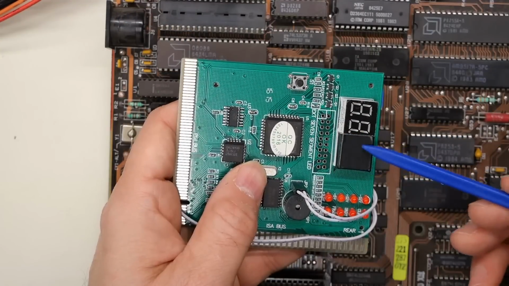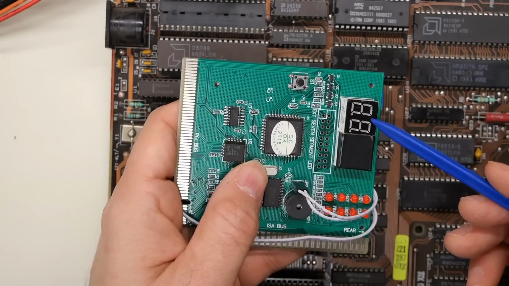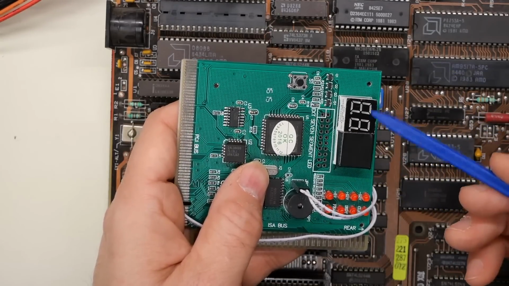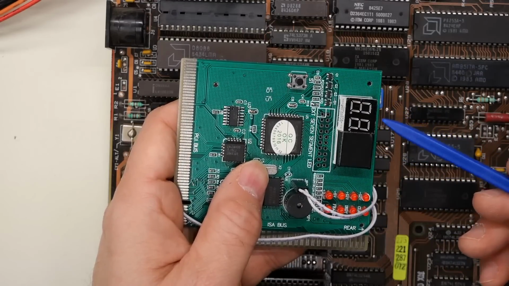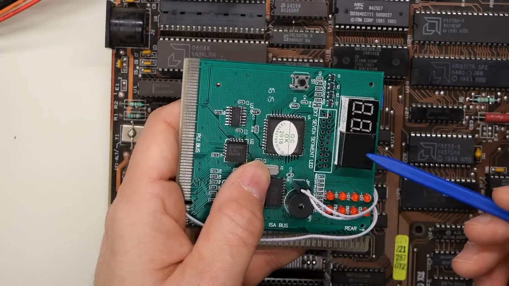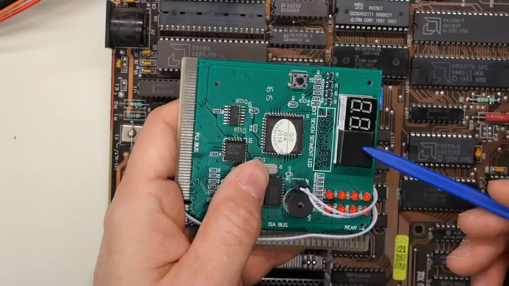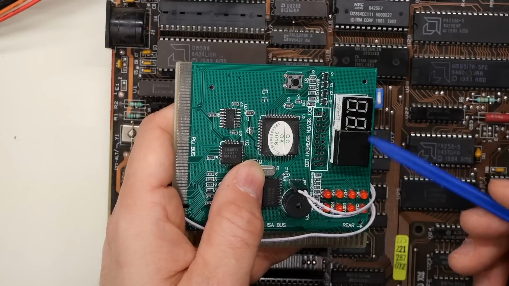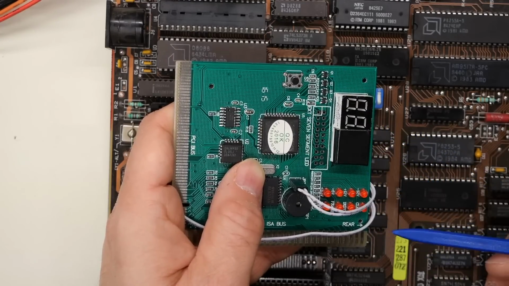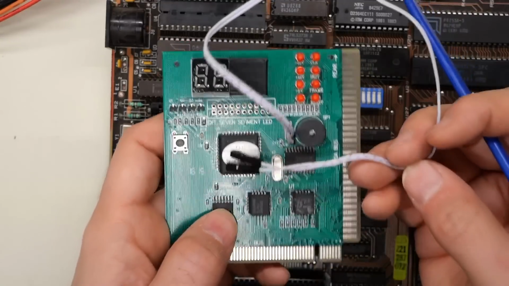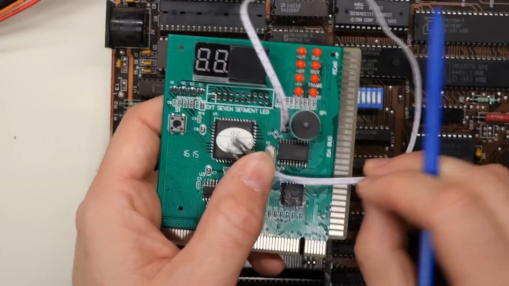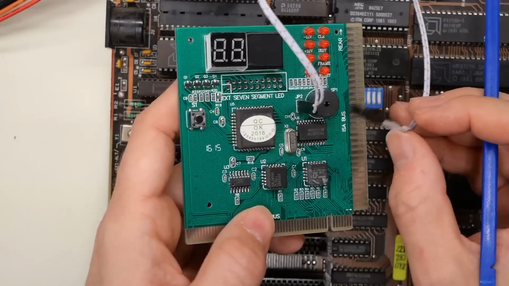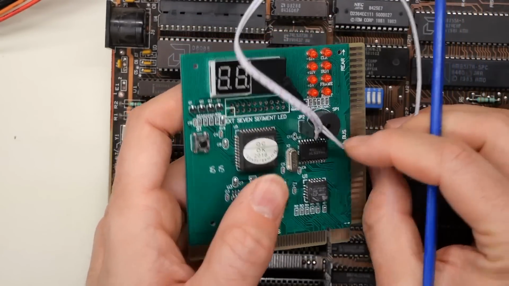You might be wondering why I put tape on here, and that's because this LED display was showing the current postcode, and this one was showing the previous code. So if this showed like a 2, this would just show a 1 as it counted through the post, which sometimes can be helpful for troubleshooting to see what the postcode was right before the one it got stuck on. Personally, I found it distracting that there were 2, so I just put tape over the second one. This wire here also is for a speaker that's integrated into this board, so you can connect this up to the speaker connector, and if you want to hear beep codes, it may be a very convenient way to do so.